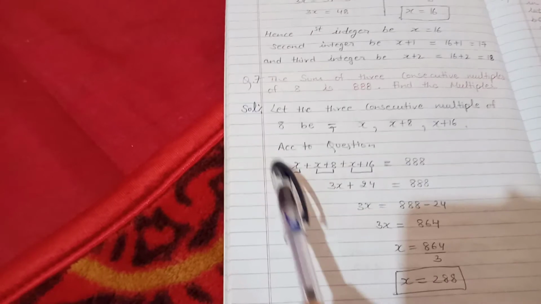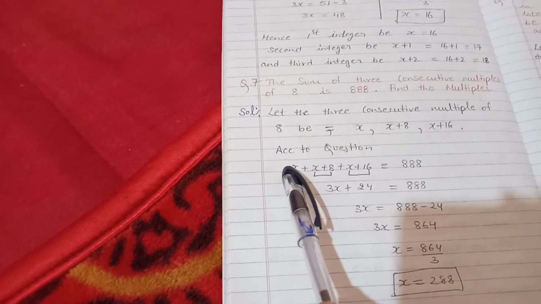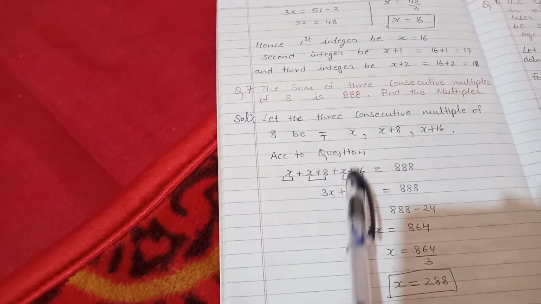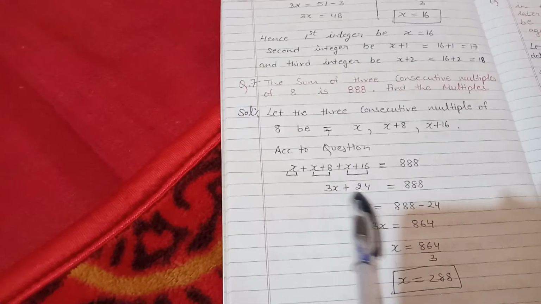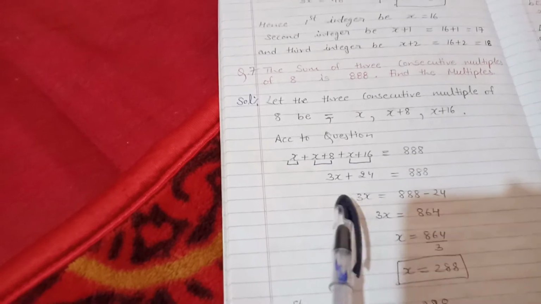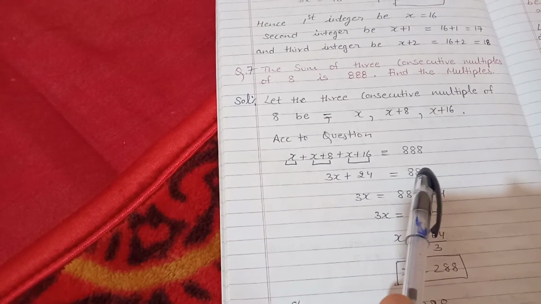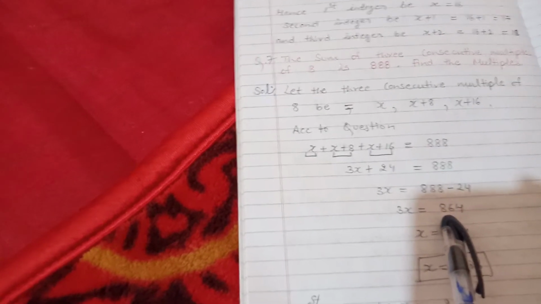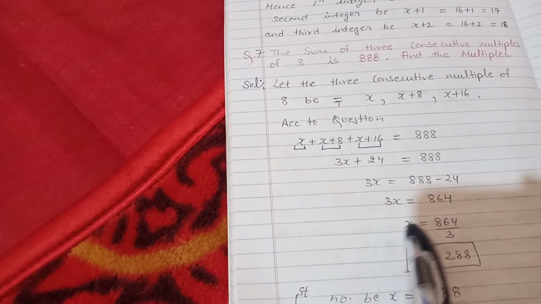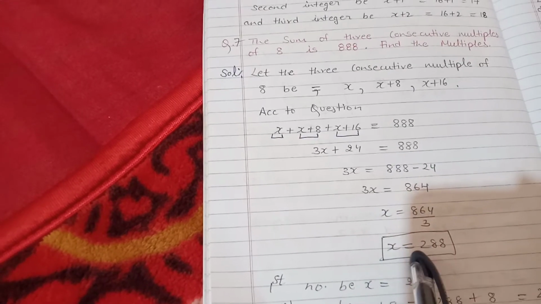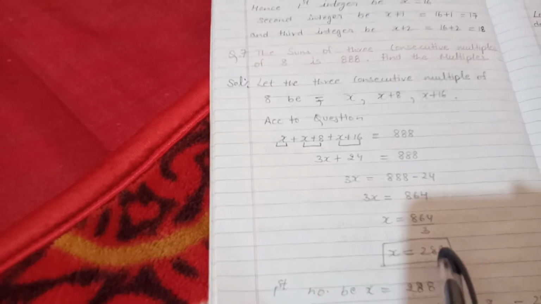Now again you are going to add the variable terms. So 3 times x, and when we add 16 plus 8 it is 24. Now this 24 shifts from the left hand side towards the right hand side, its operation will be changed. So 3x is equals to 888 minus 24, and 3x is equals to 864. Now x is equals to 864 divided by 3, and the value of x is 288.